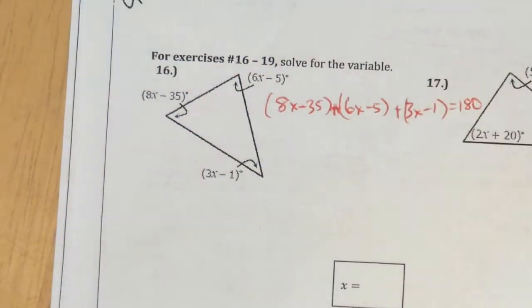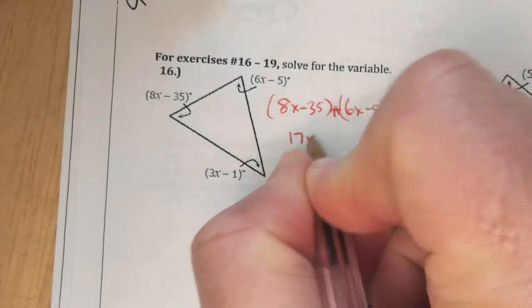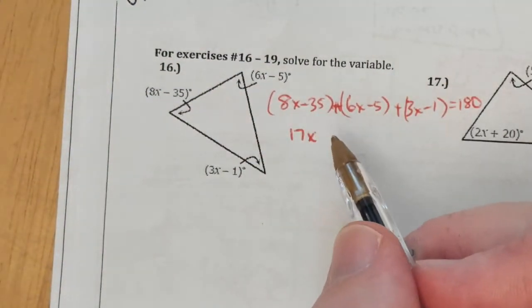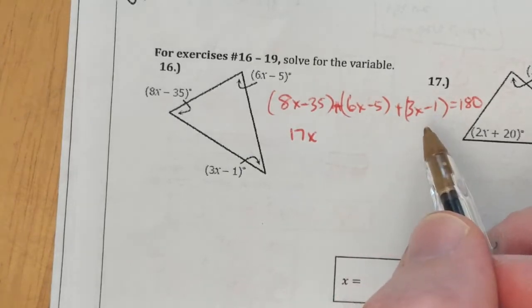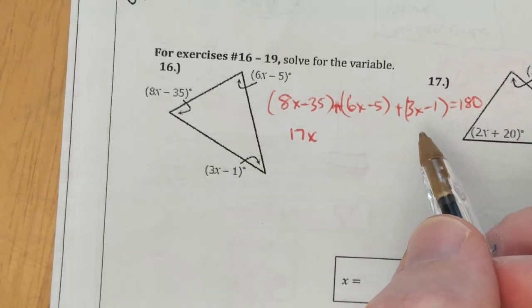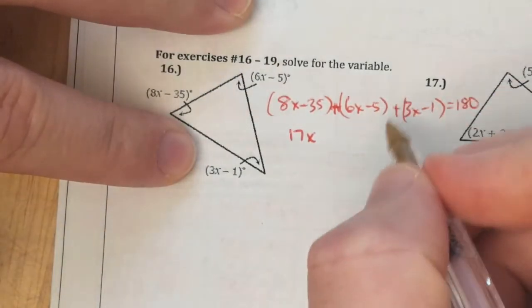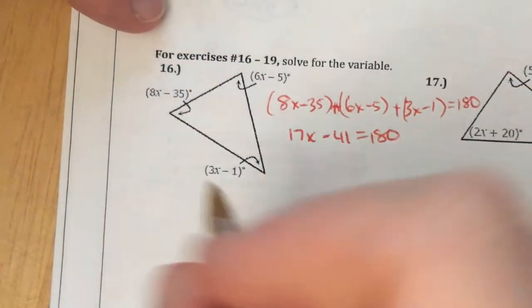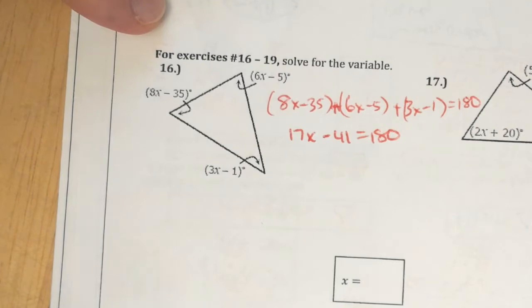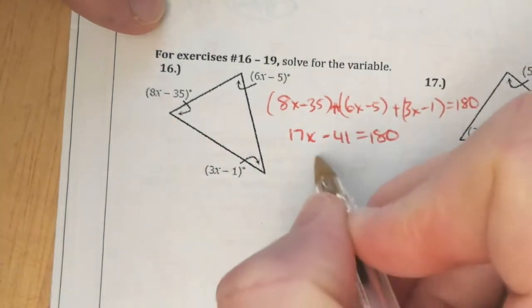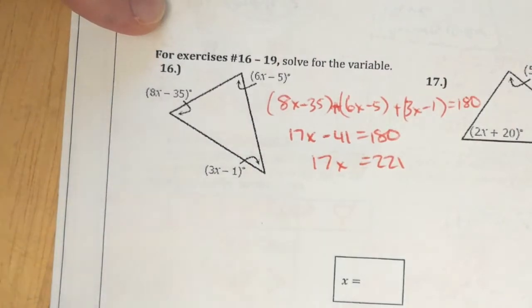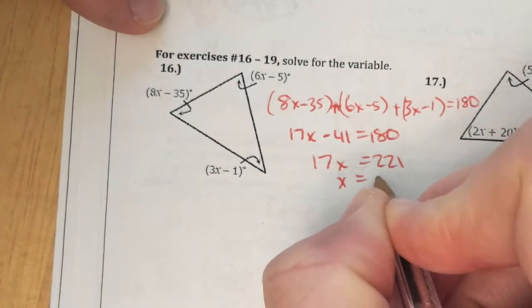All right, so we have 8 plus 6 plus 3. We get 17x, negative 35, a negative 5, and a negative 1. Those right there add up to a negative 41 equals 180. Okay, so we're going to add 41 to both sides. And we get 17x equals 221. Divide by 17. Get x equals 13.